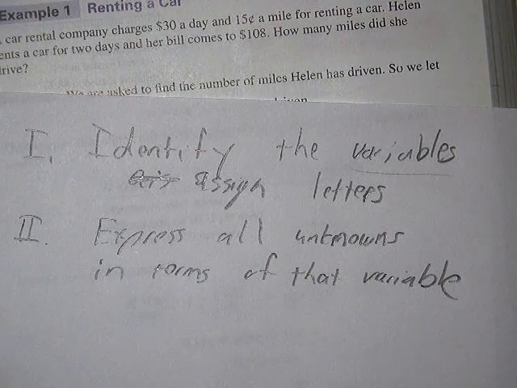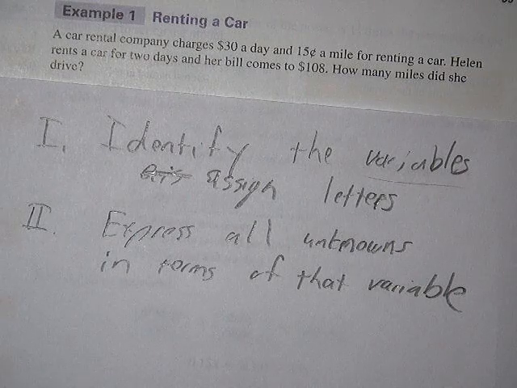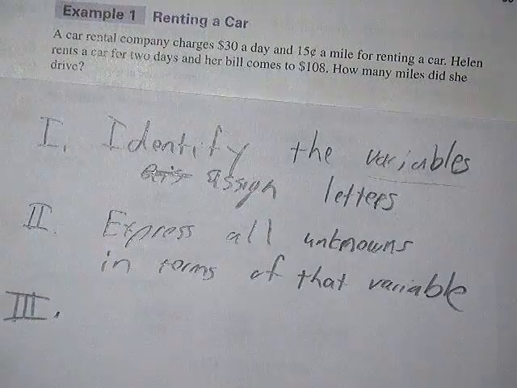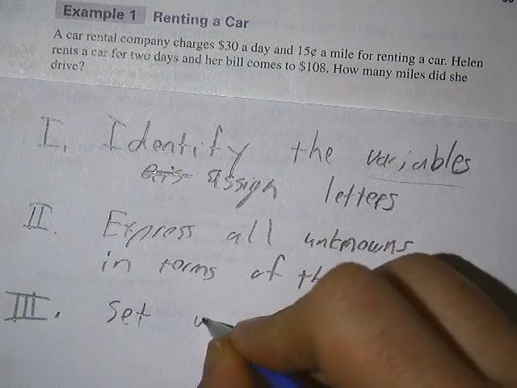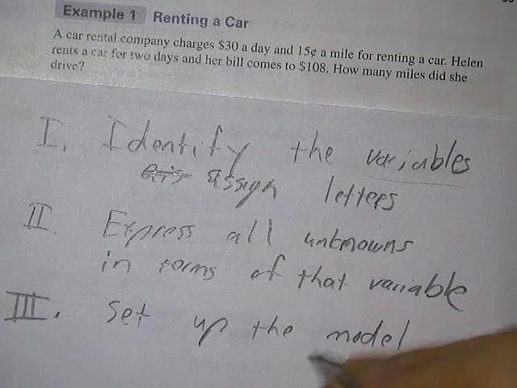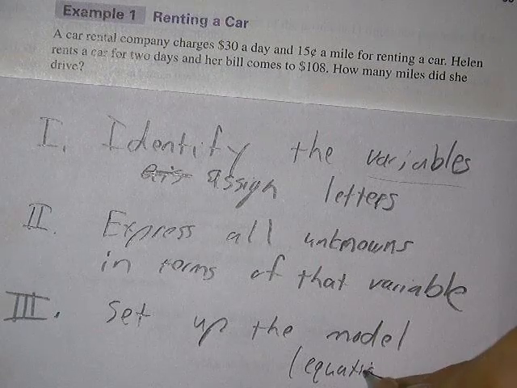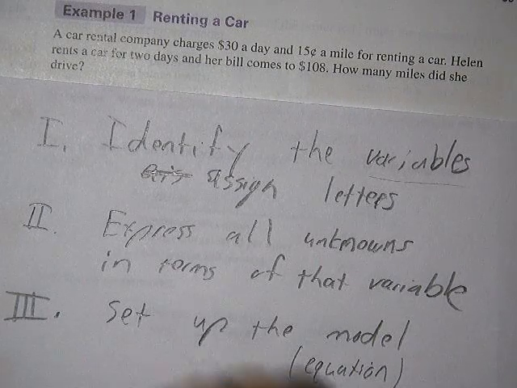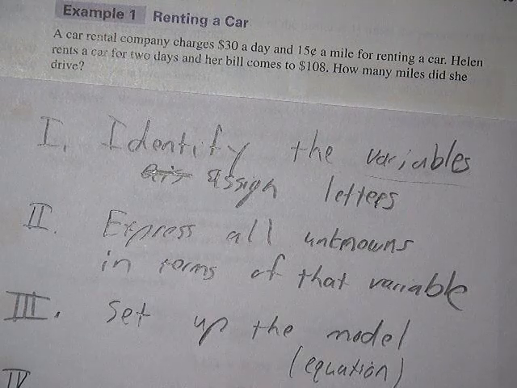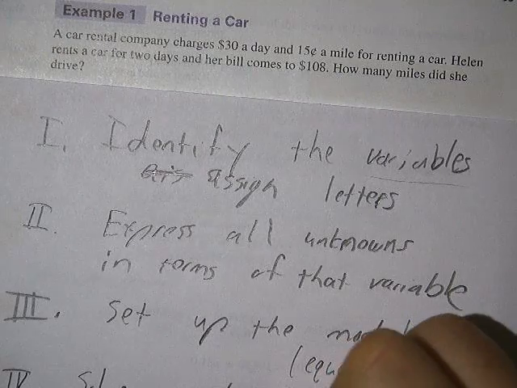Now we'll run through one of these in just a minute. We'll actually do it for this one. Step 3 is going to be set up the model. And when I say model there, what that means is the equation or function. And step 4 is going to be solve and check.